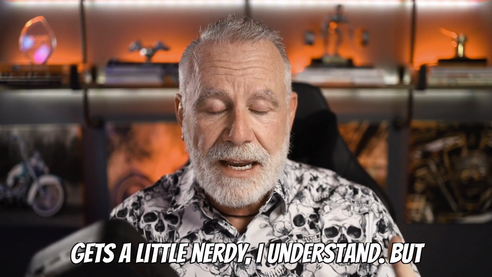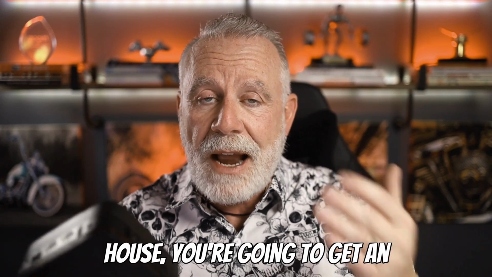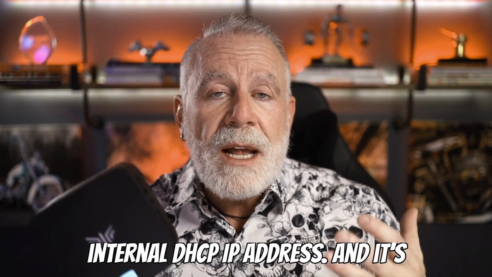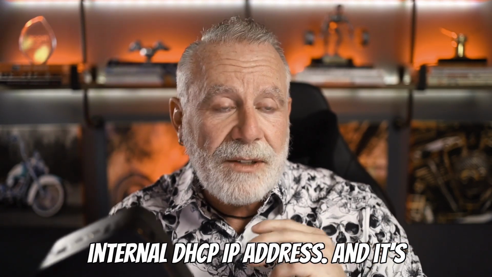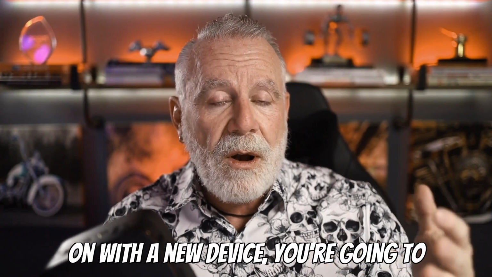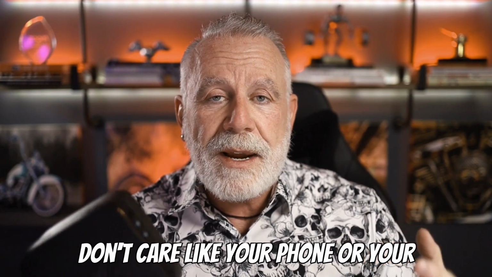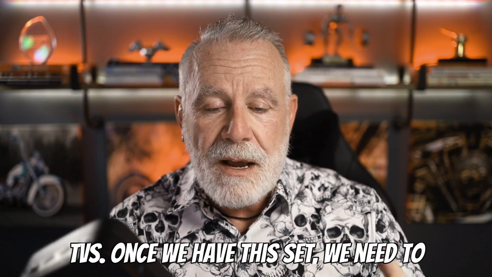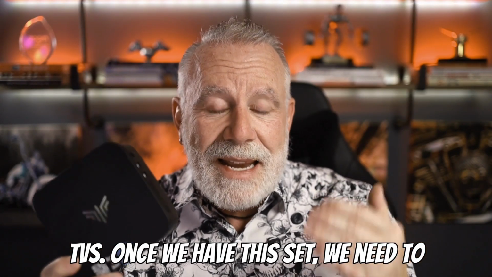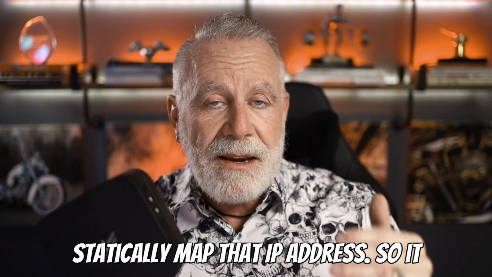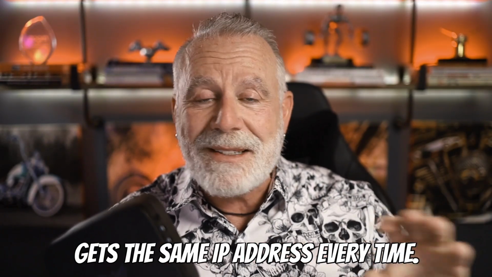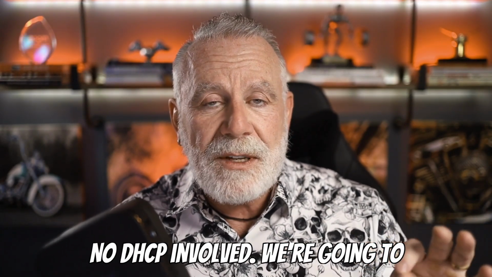This gets a little nerdy, I understand. But in your internal network at your house, you're going to get an internal DHCP IP address, and it's completely automatic. Every time you log on with a new device, you're going to get a new IP address. That's great if you don't care, like your phone or your TVs. But once we have this set, we need to statically map that IP address so it gets the same IP address every time. No DHCP involved.